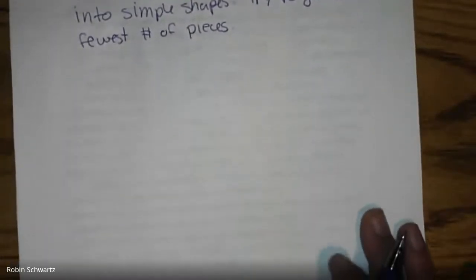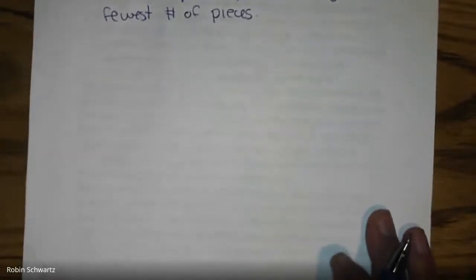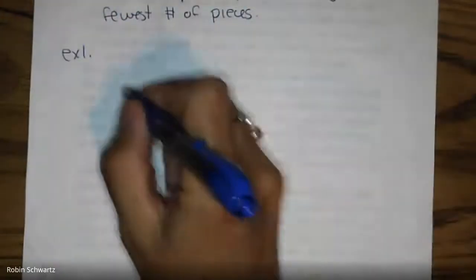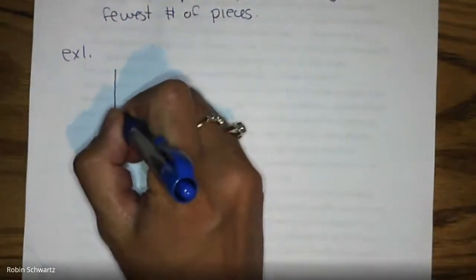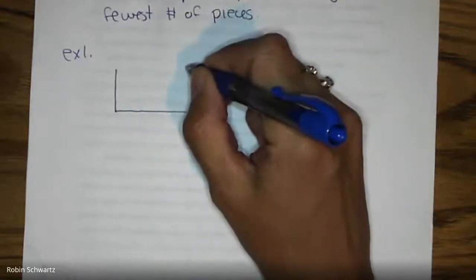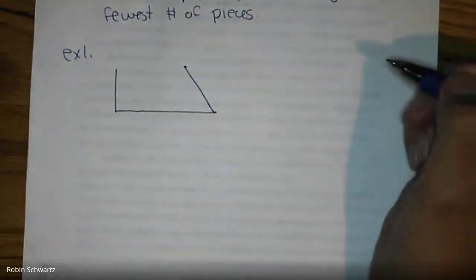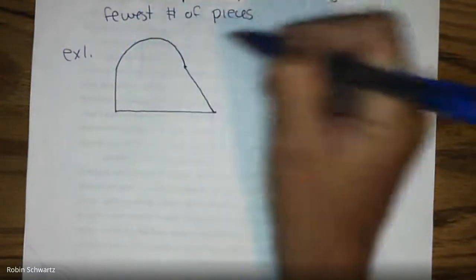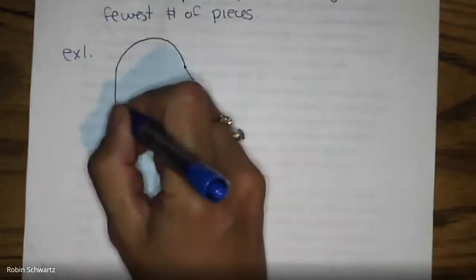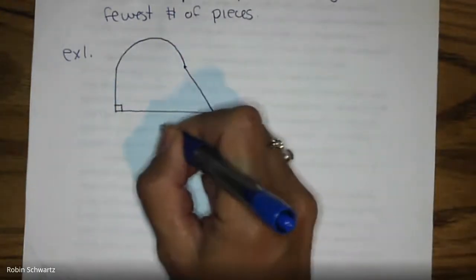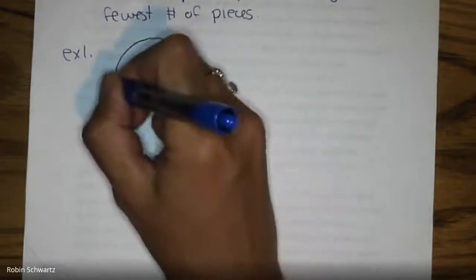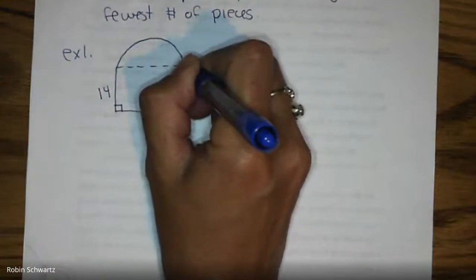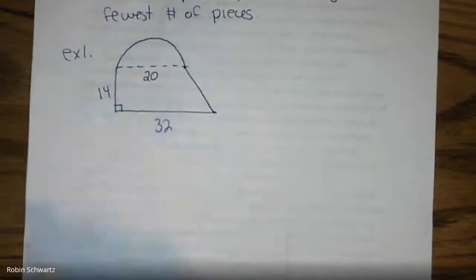So our first example. Here's our shape. So here's what I've got: a 90-degree angle here, 32, 14, and 20.